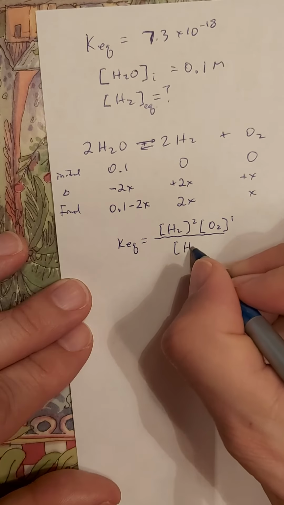Now, when I look here, x is small. I'm not changing the top. I'm looking at this term right here. X is small. And I used the analogy before. If you have $1 million and you buy a chocolate bar for $1, how much money do you have? You have $1 million. So here, 0.1 minus a really, really small number is basically 0.1. So I'm going to write 0.1 minus 2x is pretty much equal to 0.1. So let's rewrite this equation.